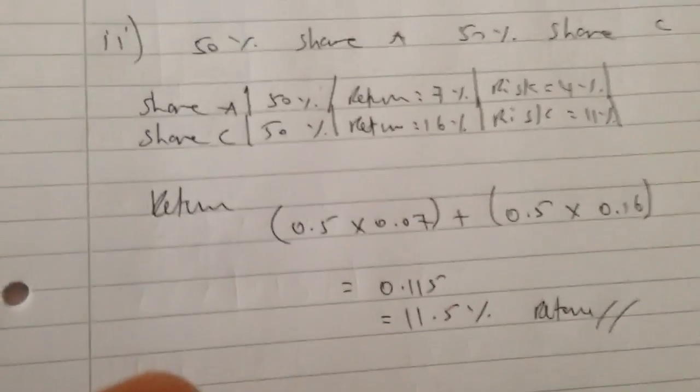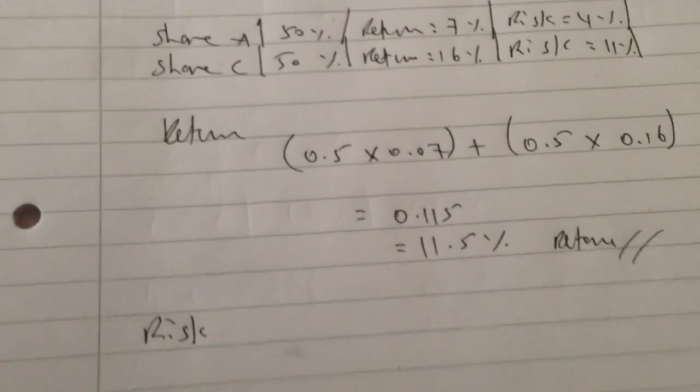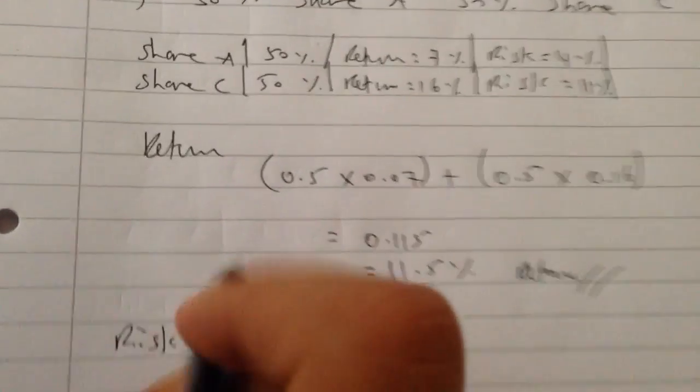And now we want to look at our risk. The thing is, you have to memorize these formulas because they won't give them to you, so you've just got to try and remember them.